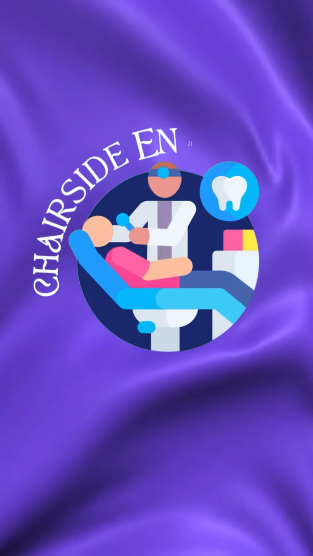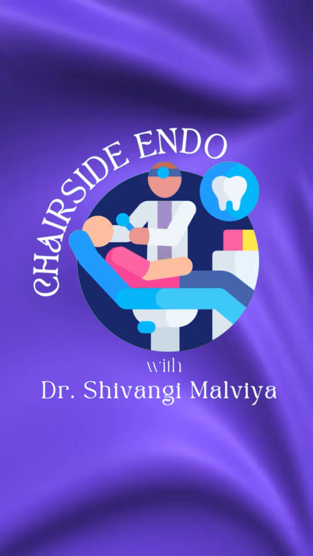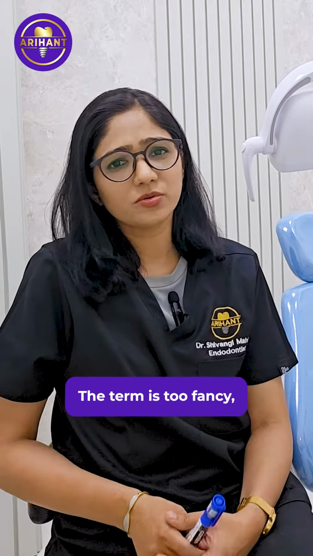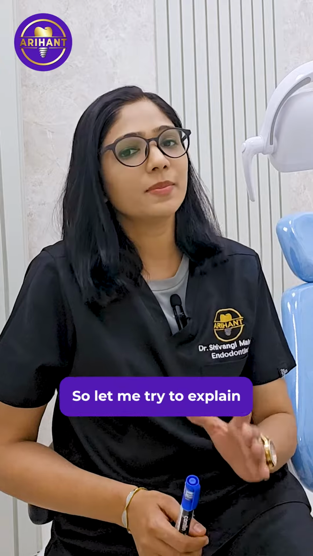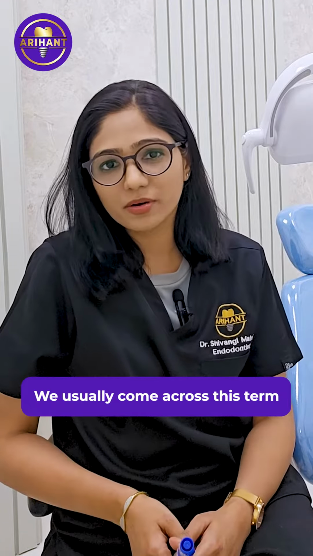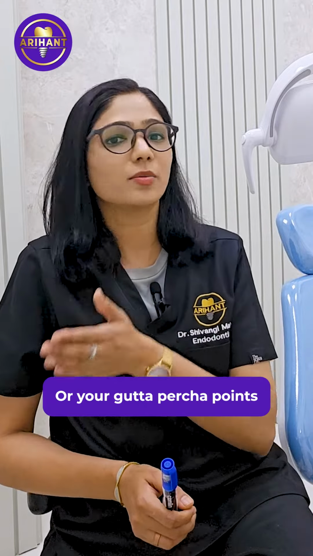Today's chairside endo topic is taper. A lot of students feel the term is too fancy and they fail to understand the simple meaning of the term taper. So let me try to explain taper. We usually come across this term in terms of your hand files, your rotary files, or your gutta-percha points.